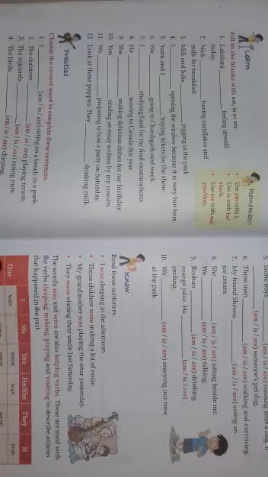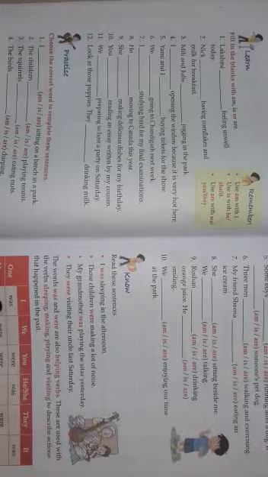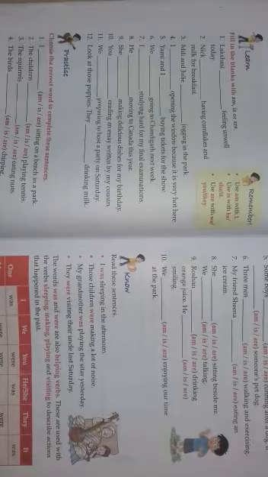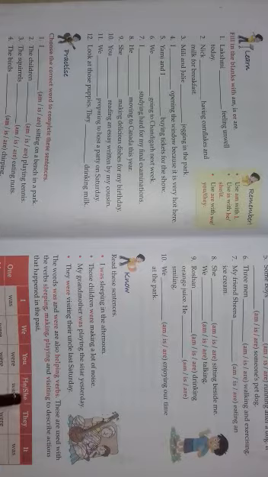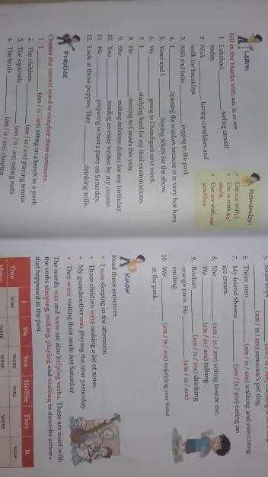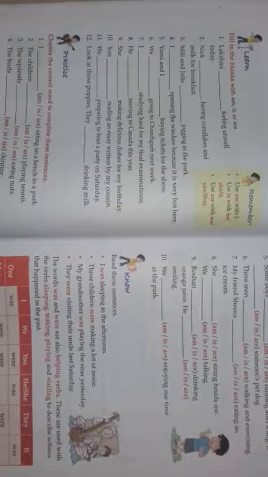Okay, so when there is only one, then we use was. Like was is used with I. Okay, was is used with it. Even was is used with he and she. When there is more than one, that means many, we use were, and were is used with we, you, they.